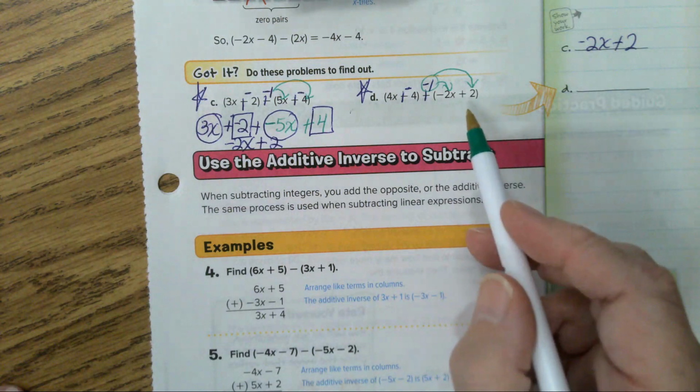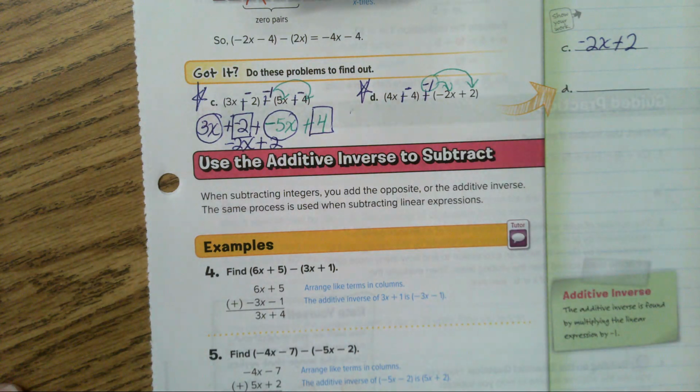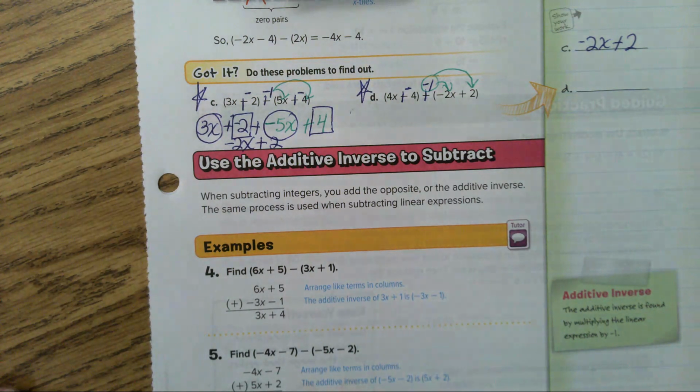My technique is to draw the arrows, because if you draw the arrows, you're not going to forget to multiply both terms. Some of you will forget to multiply your terms, but if you draw the arrows, it helps you to remember to take care of both of the grandkids in the parentheses, okay, the terms. Yeah. So negative 1 times negative 2x is positive 2x. Correct. You're getting it down now.